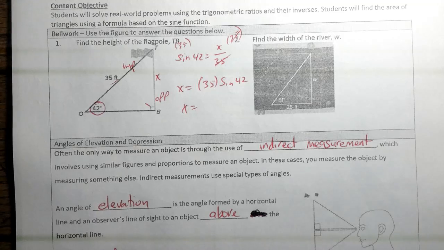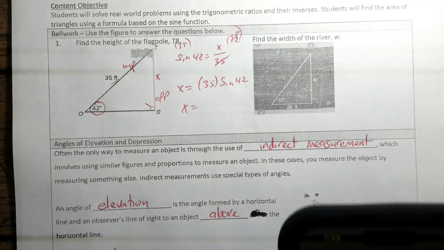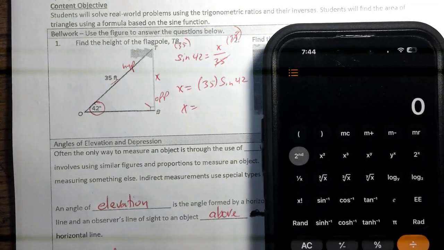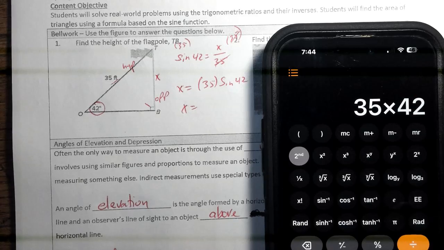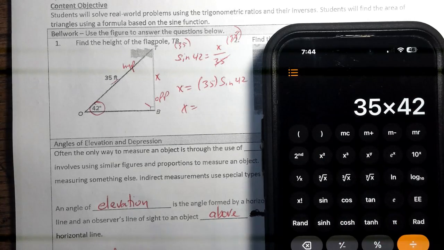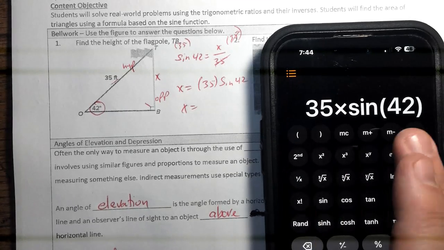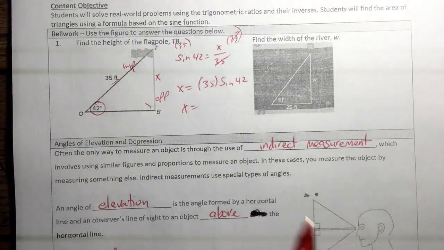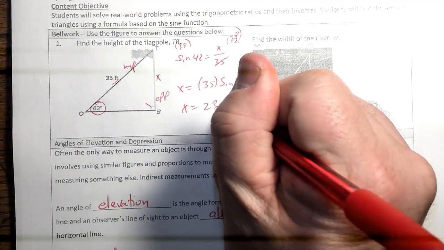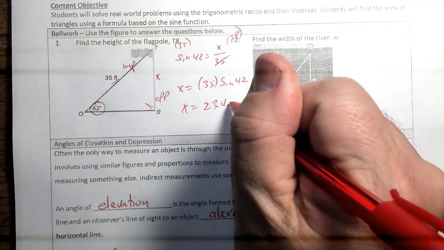Now just get out our old handy dandy calculator. Sorry about that. Okay. All right, so X equals 35 times sine 42. Now we have to put the measure first. My calculator is still stuck on second from the last video if you watched it. But we're using sine here, not the inverse. So 35 times sine 42 equals 23.4. So our flagpole is 23.4. I'm going to assume feet. Yeah, feet. Okay, so 23.4 feet.